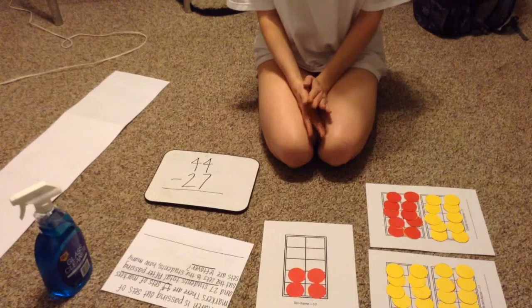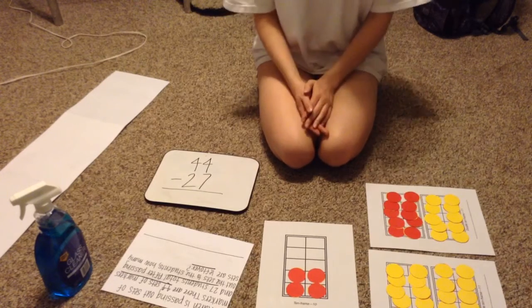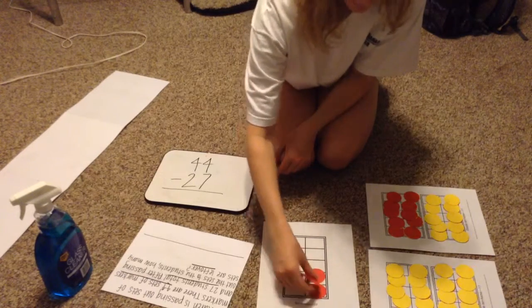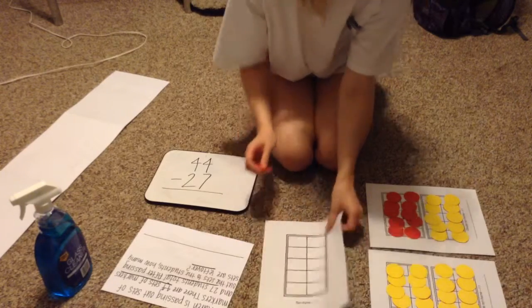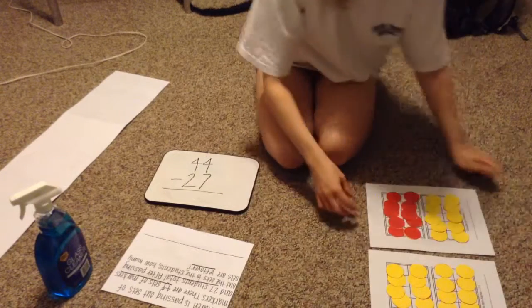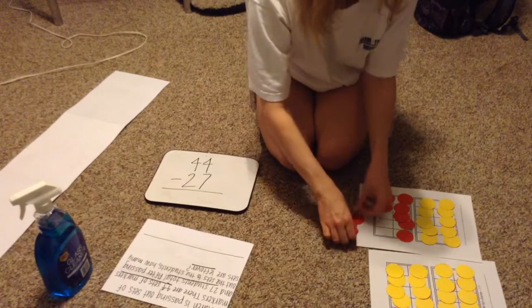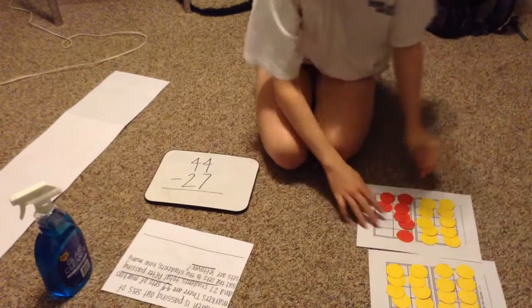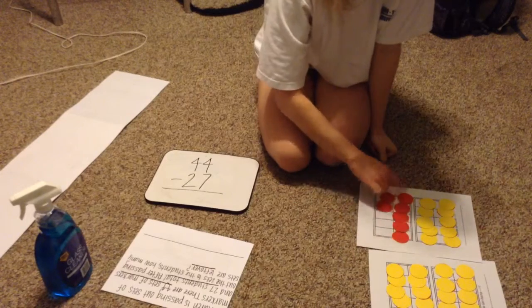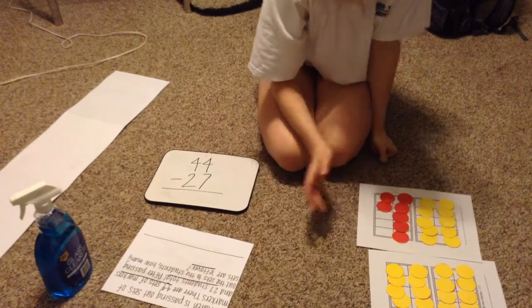Now we can subtract 7 ones from 14 ones, and so we're going to do that. So that's 4, 5, 6, 7. And now we have 5 ones left, 2 ones left, which is 7 ones left.